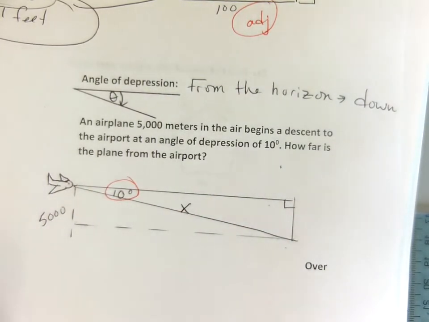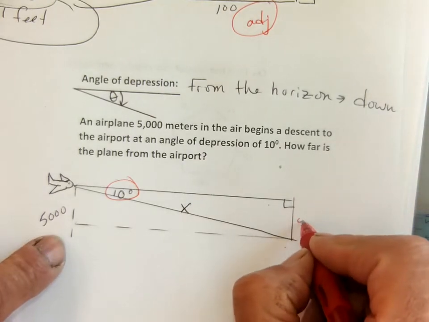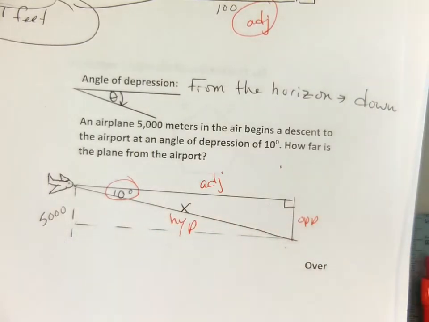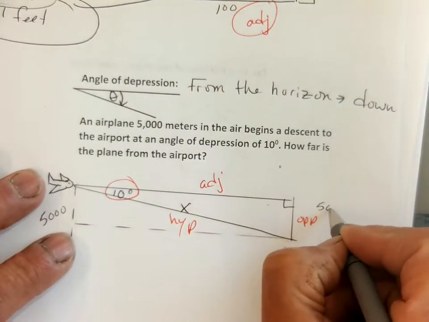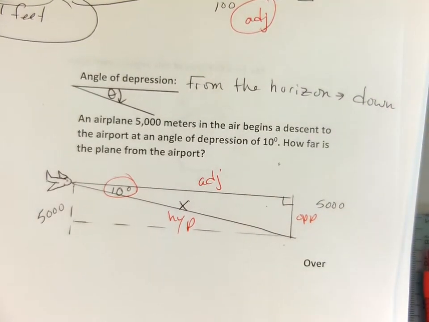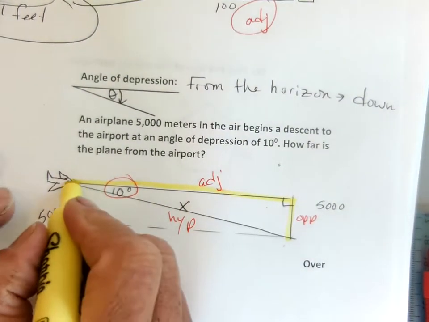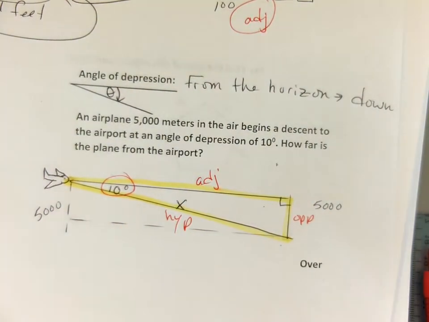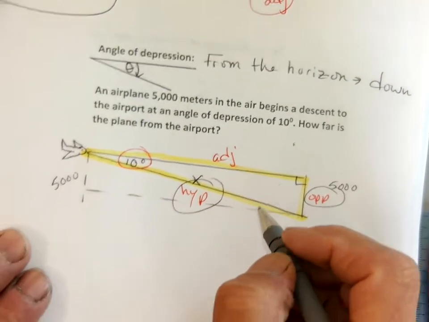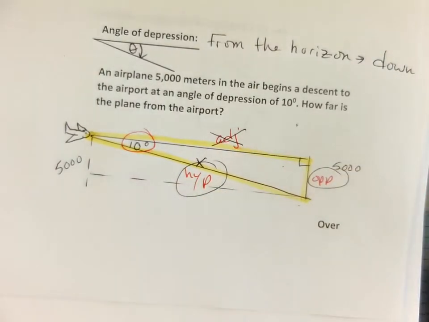Let's label our sides. That's my opposite, my adjacent, and my hypotenuse, right? I know the opposite is 5,000, because 5,000 here, 5,000 there, because the airplane is 5,000 above the ground. And you can use either triangle, but I'm just going to use this one. I know the opposite. I want to find the hypotenuse. I don't care about the adjacent. It's irrelevant unless I want to find the ground distance.